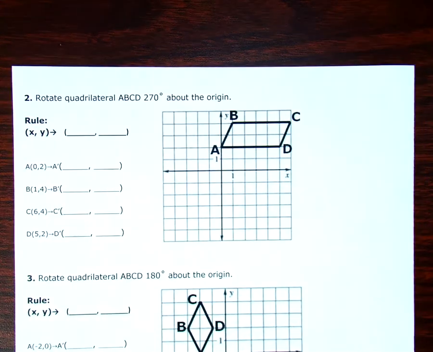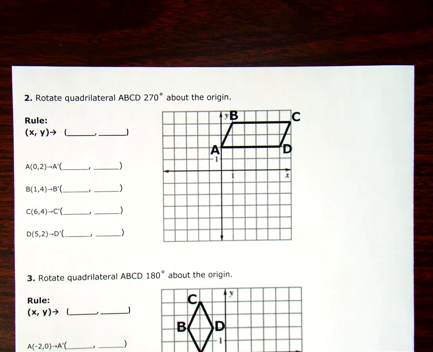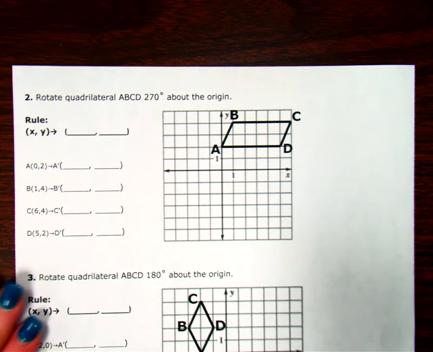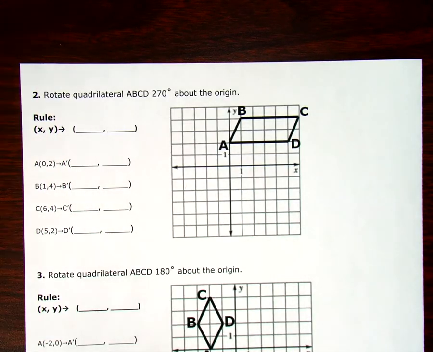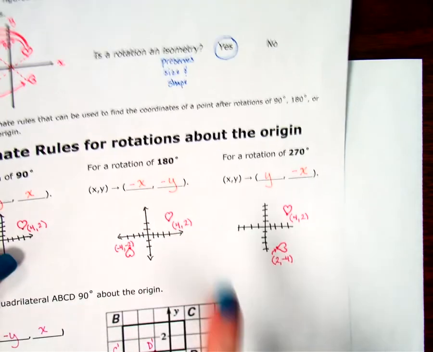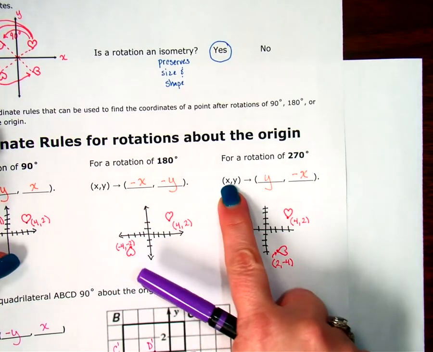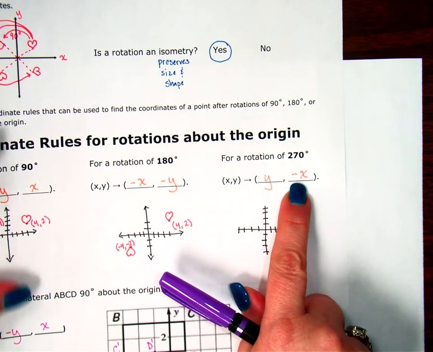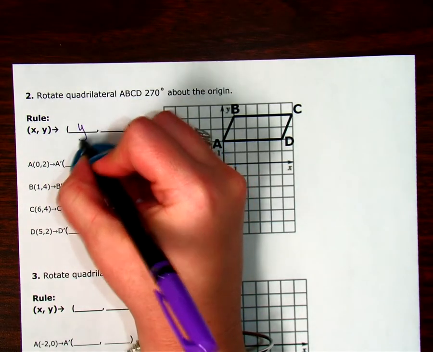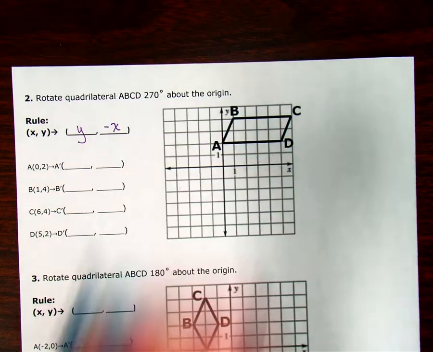Okay, let's look at another example. Alright, so here we're going to rotate quadrilateral ABCD 270 degrees about the origin. Okay, so when I look at this, I'm going to go back and look at what is that rule for 270 degrees. So I'm going to pull my first sheet of notes in and say, okay, for 270 degrees, my pre-image point rotates to y, the opposite of x. So I'm going to write that down, y, the opposite of x.